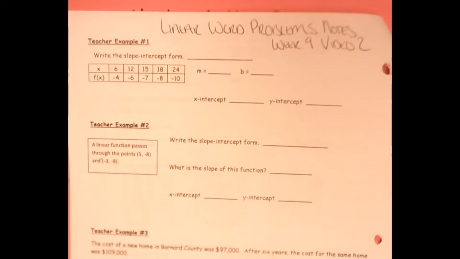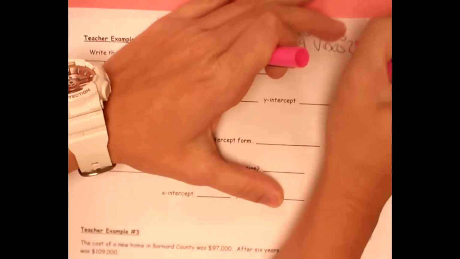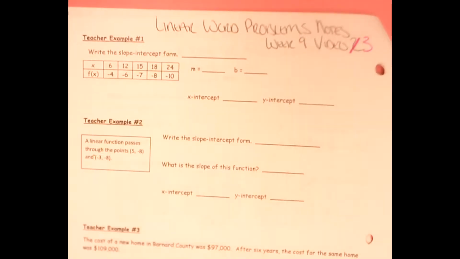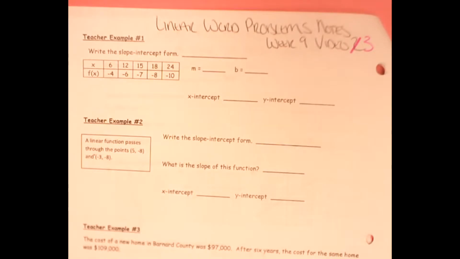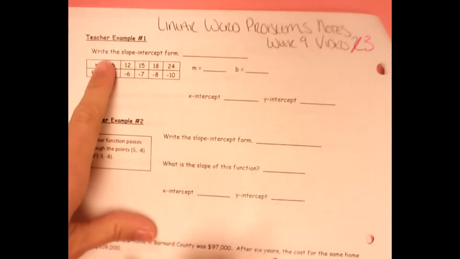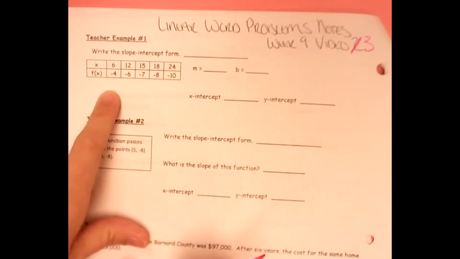All right, so we're going to be looking at linear word problems. Remember, this is the week 9 video 3. Remember, we had that correction from Monday. So if we look at number 1, it says write the slope-intercept form using this table.